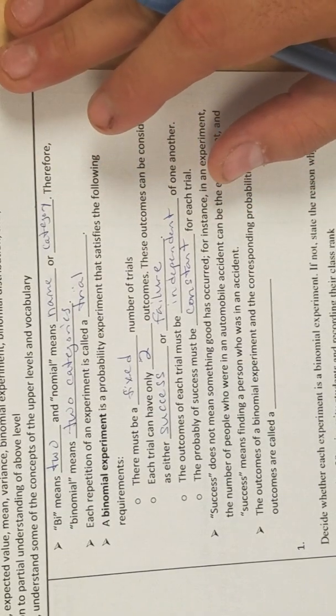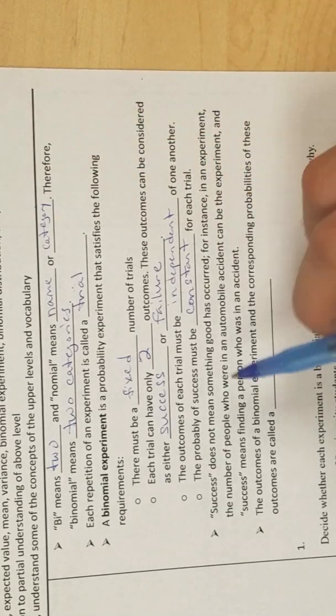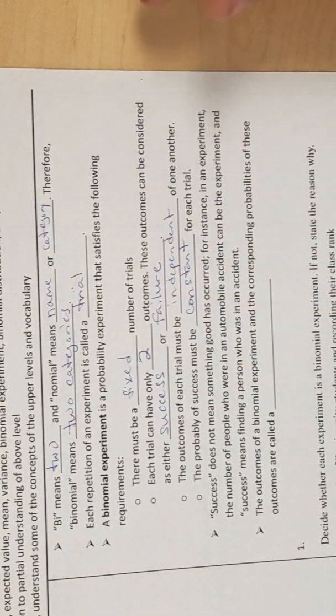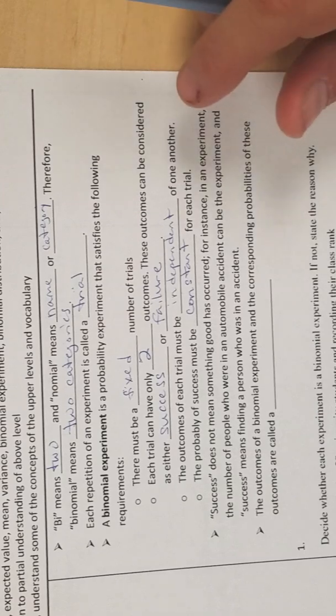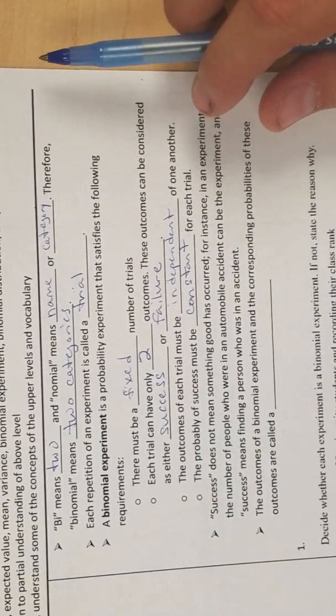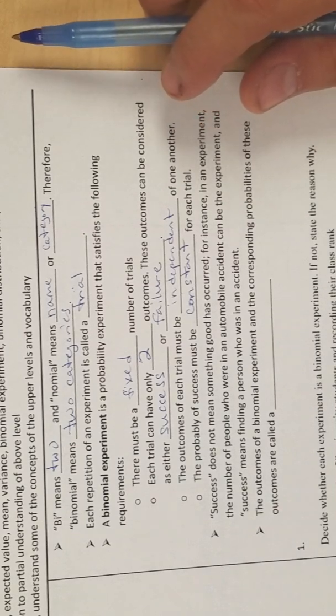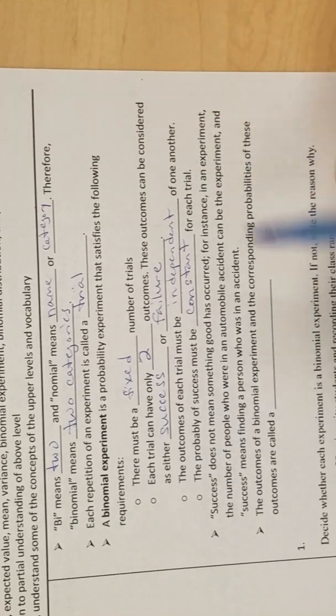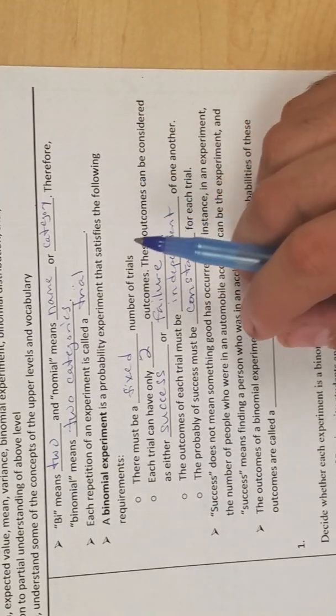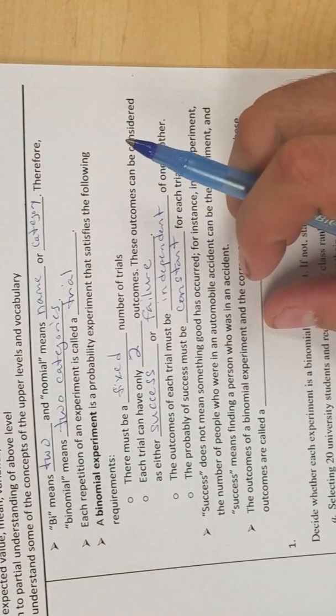It remains constant. So what does the word success or failure mean in this context? Success doesn't literally mean success, as in something good has occurred, or failure doesn't literally mean that something bad has occurred. It just depends on the context, on the kind of experiment you're doing.